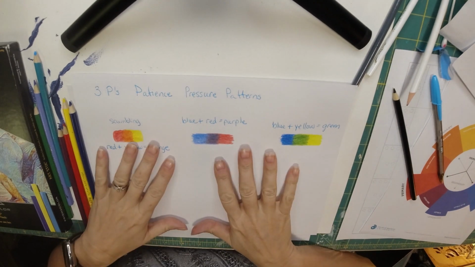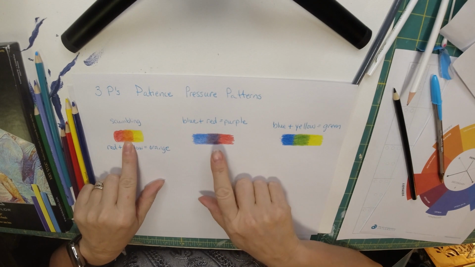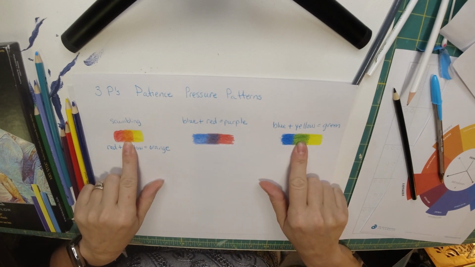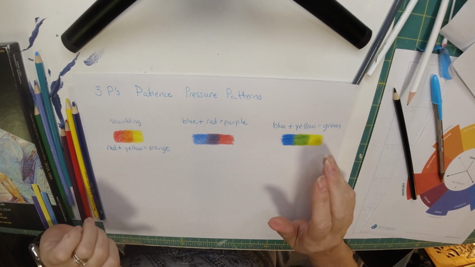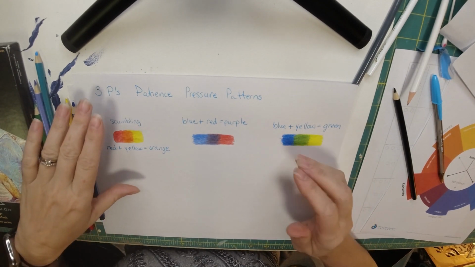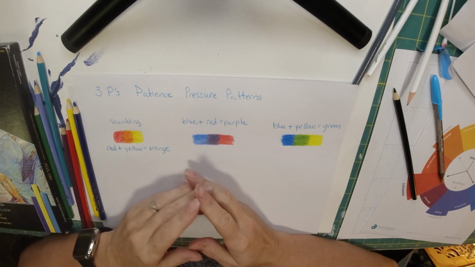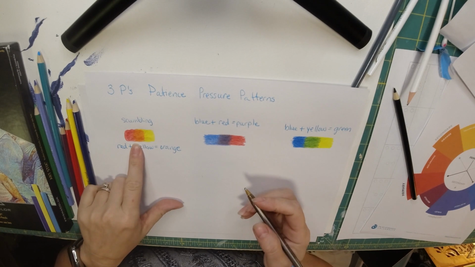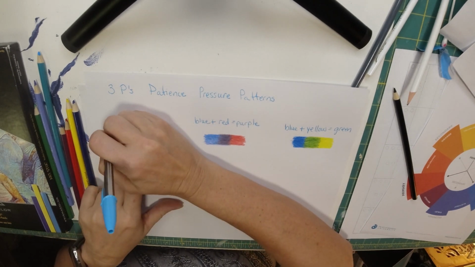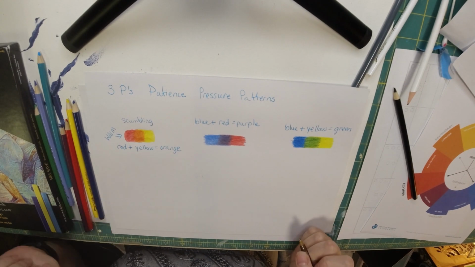So we have created all of our secondary colors. We have created the orange, the purple, and the green. Now let's talk about warm colors and cool colors. As you saw on your PowerPoint, warm colors are red, orange, and yellow. So you have already created a warm color scheme. So I want you to label that. That's your warm color scheme.